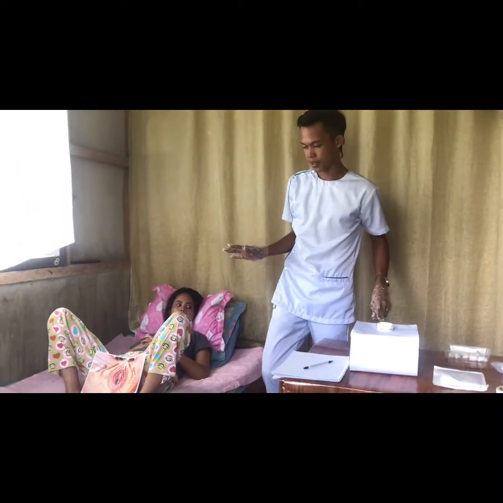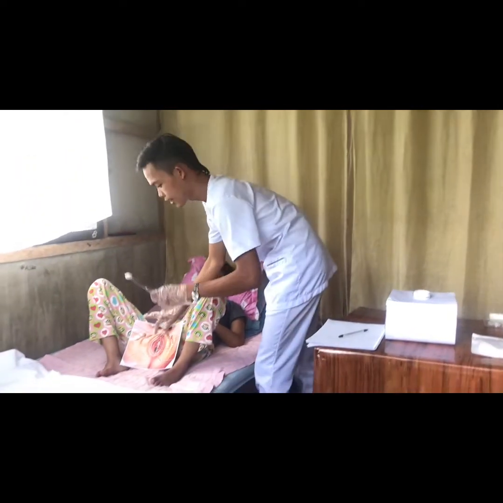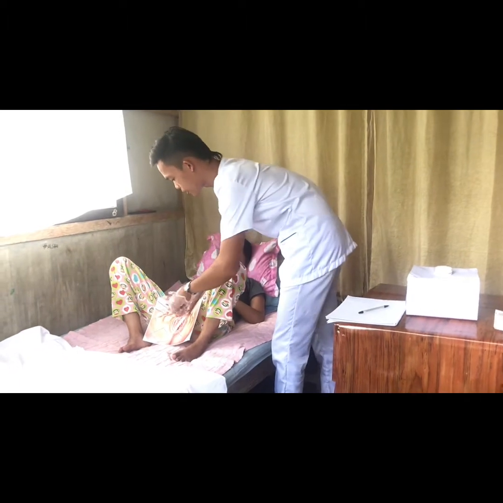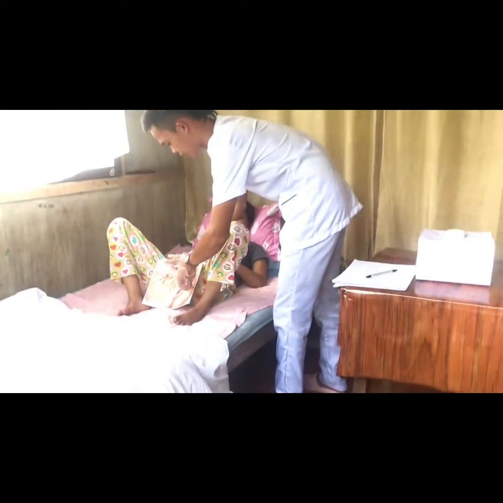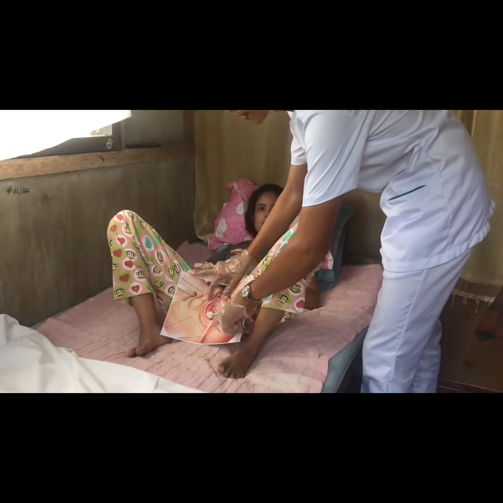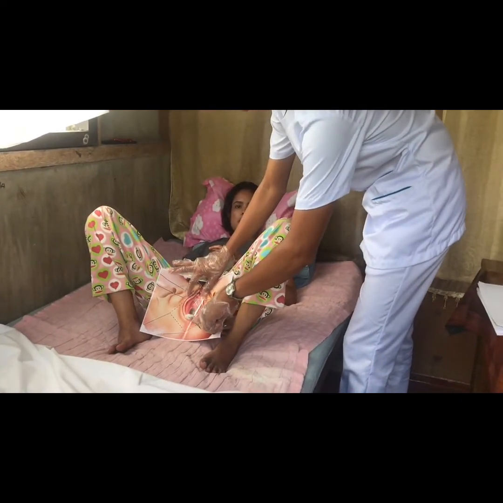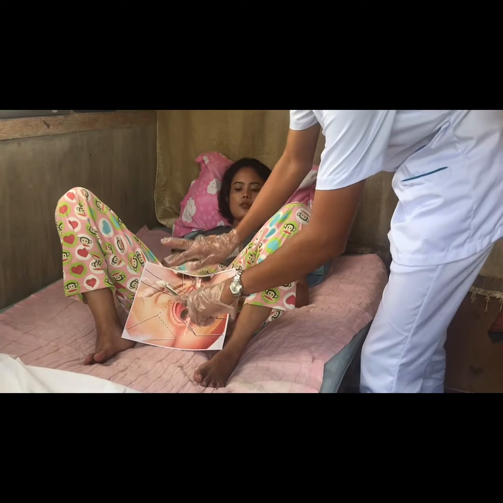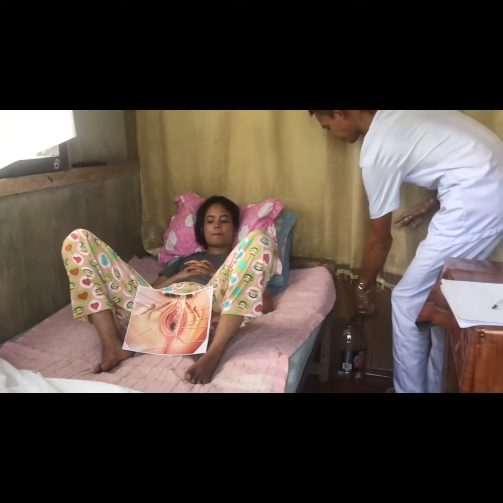And then after that, for the third cotton ball, this is the last ball. I'm going to soak it with disinfectant solution, and then after that, for this time, I'm going to clean the middle portion of the private part of the patient. How are you, ma'am? I'm okay. Okay, thank you.